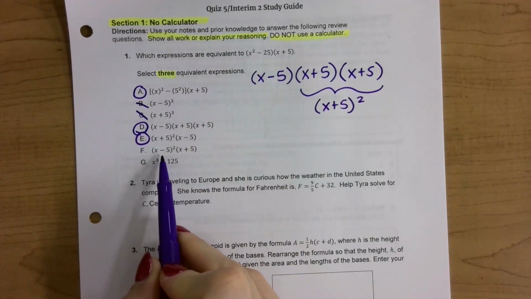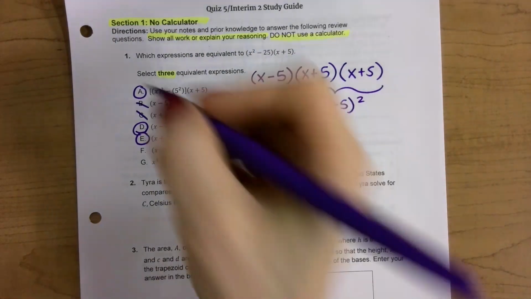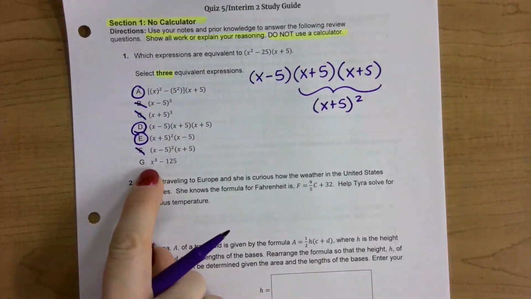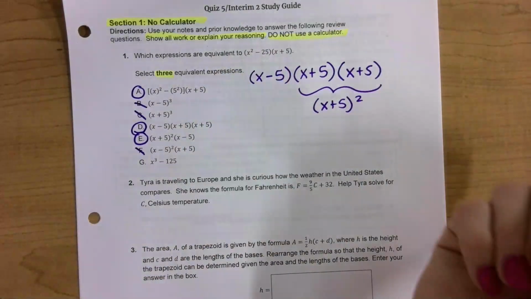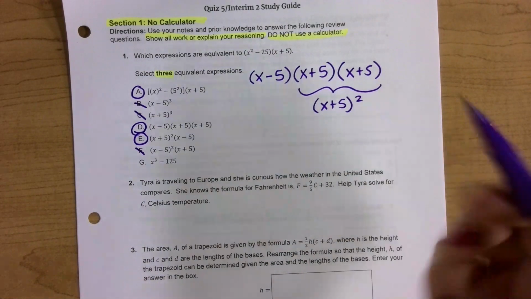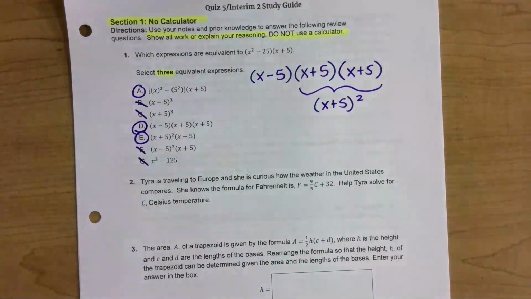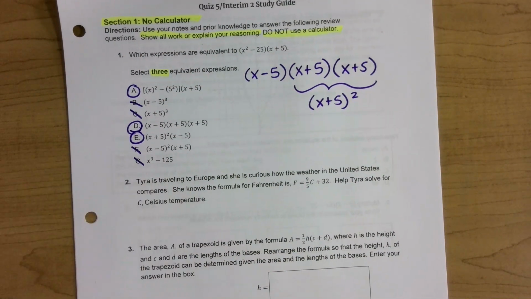F, x minus 5 squared, no, because I only have 1 x minus 5. And then x cubed minus 125, that would not be equivalent either, because if we actually multiplied these together, we would still have a middle term in that sense, and there's no middle term here, so that could not work.